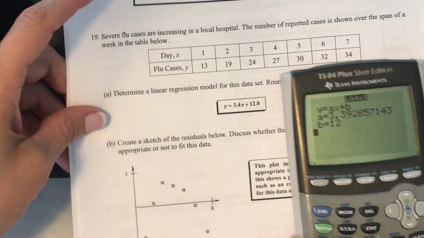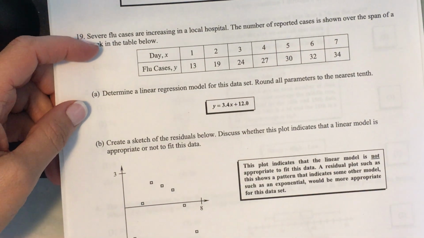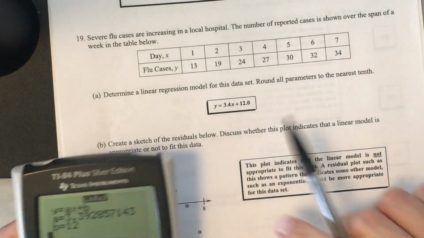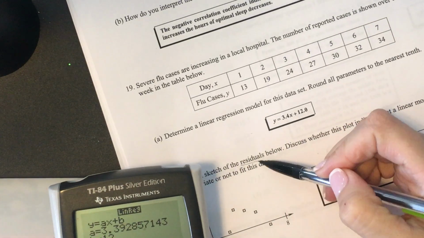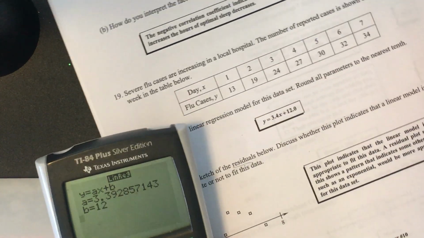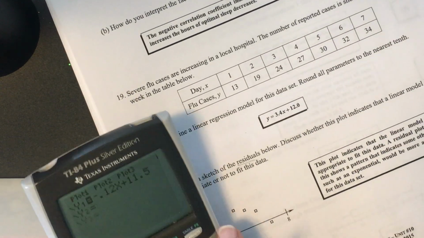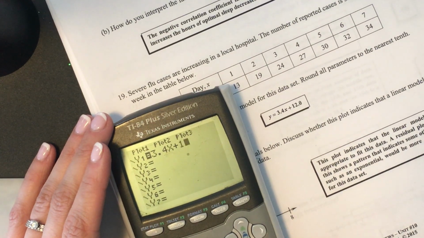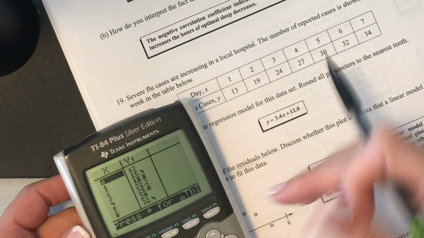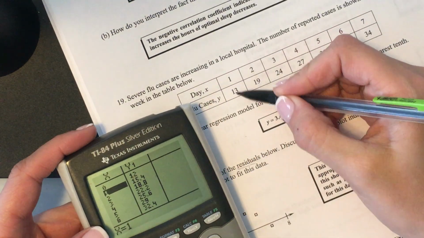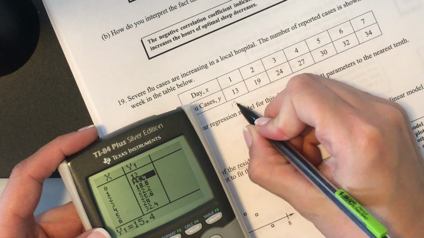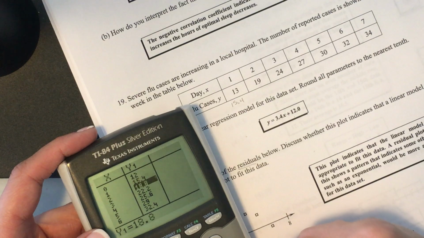And then it says create a sketch of the residuals below. Discuss whether this plot indicates that a linear model is appropriate or not to fit this data. So remember what we're going to do is we have this equation and our residuals are the actual minus the predicted. So if we go into our y equals, we clear this out, we put in the predicted and look at the table, we can say, well, 1, the actual was 13, but our equation says it should be 15.4. So I'm just going to write these down.